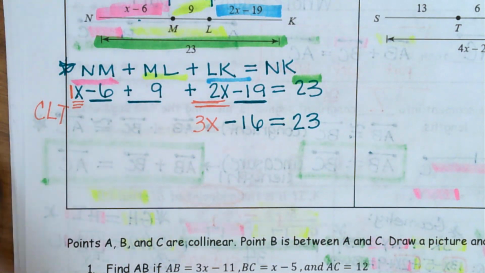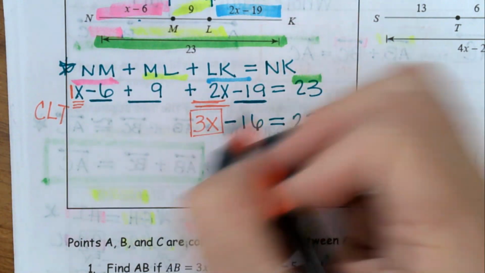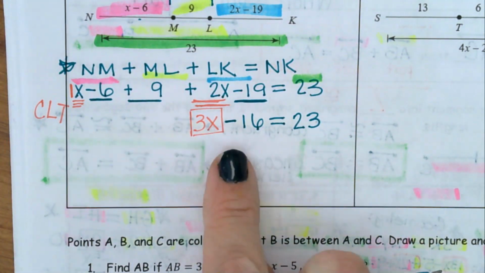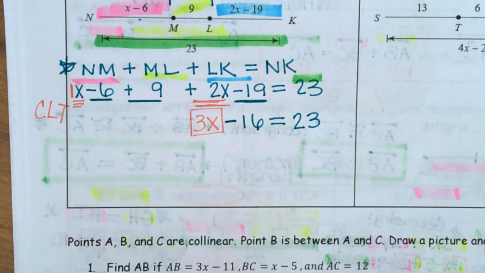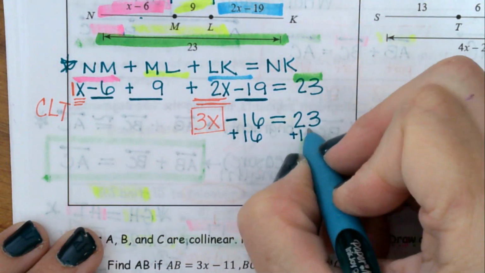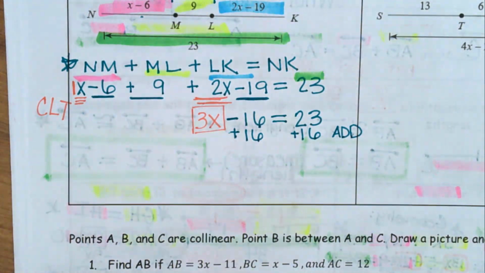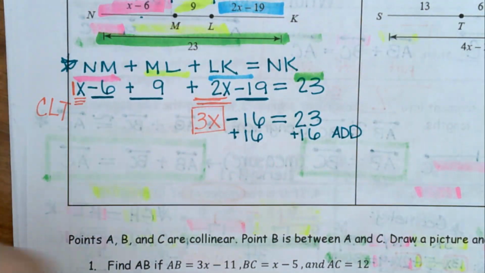All right. Continue on. Can you touch 3x? No. What about right here? Okay. We're going to add 16 here and add 16 here. Okay. So that goes away.